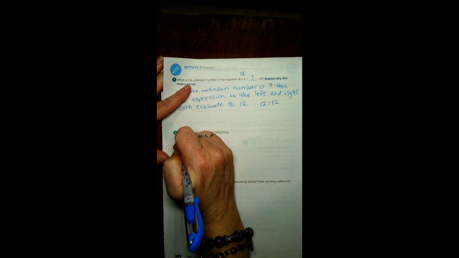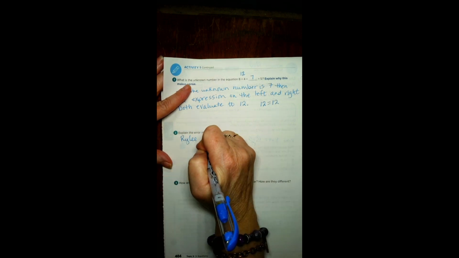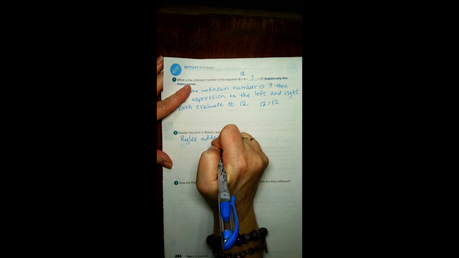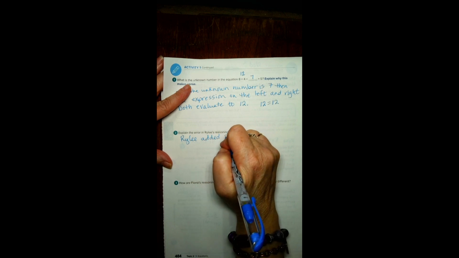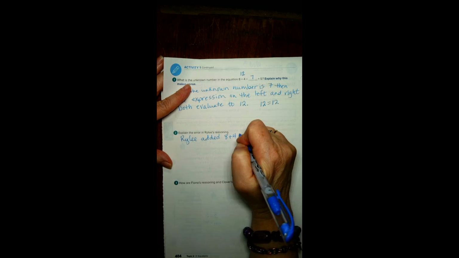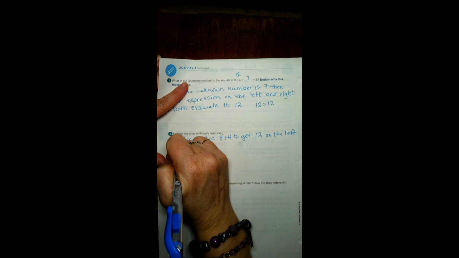So Riley added 8 plus 4 to get 12 on the left side of the equation.